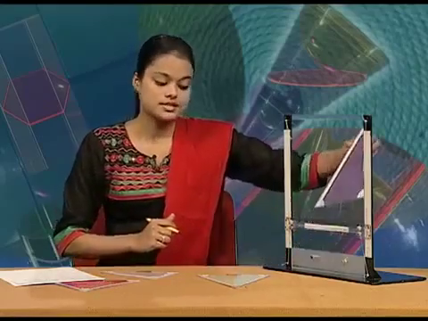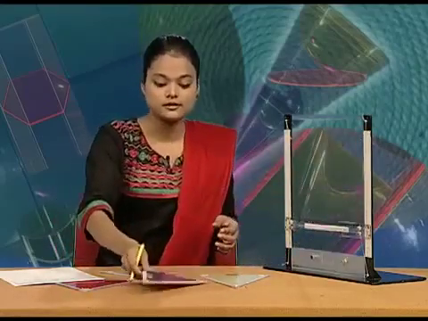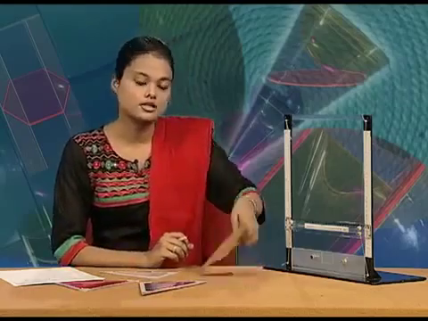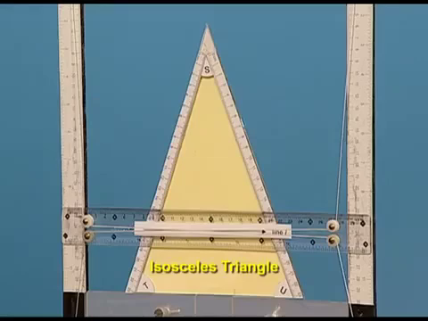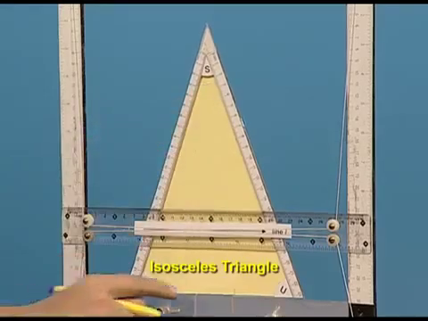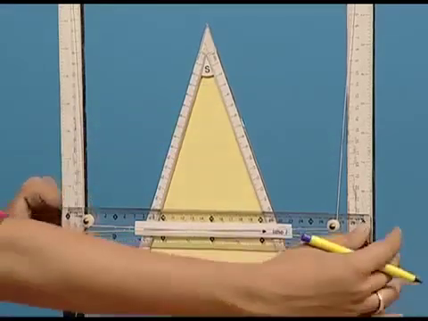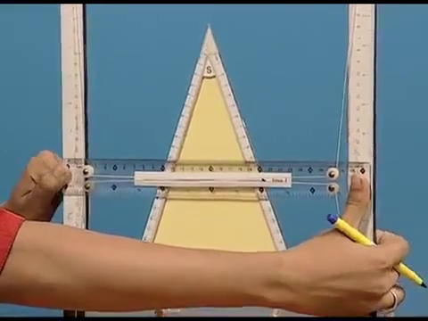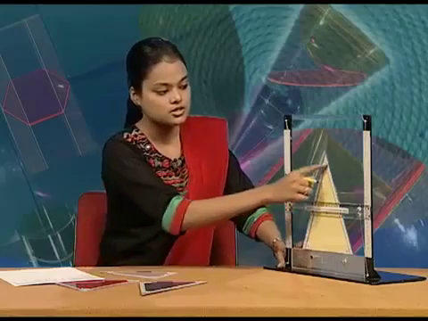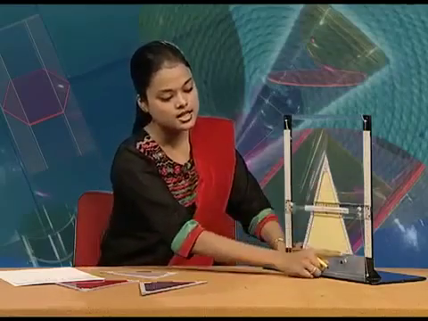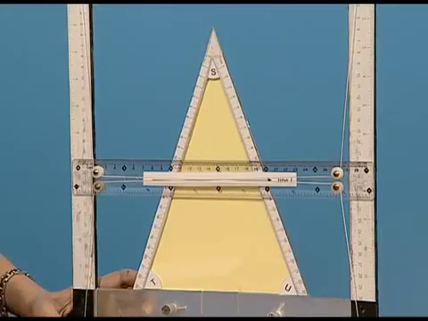Now, let us take the third case for isosceles triangle. So, you can see that this is an isosceles triangle STU. Let us adjust at some position, say suppose here. Since it is an isosceles triangle, you can see that ST and SU are equal.